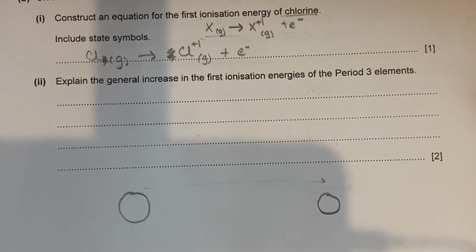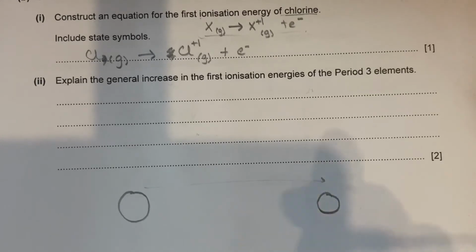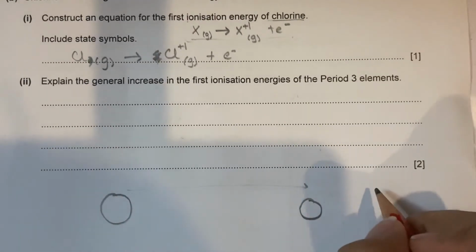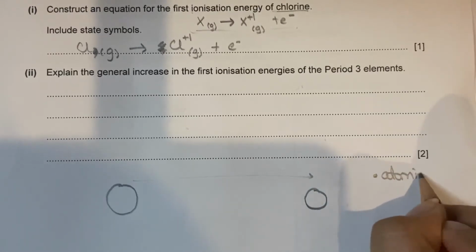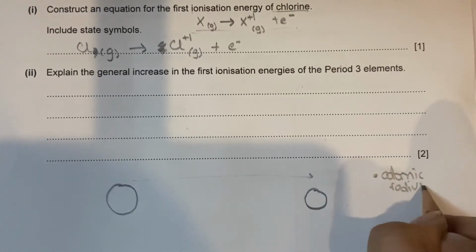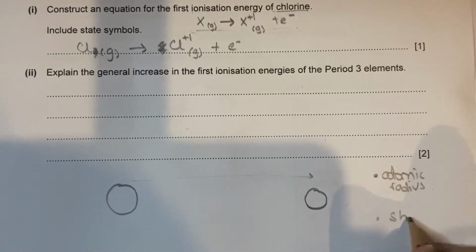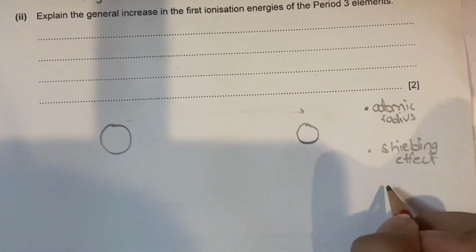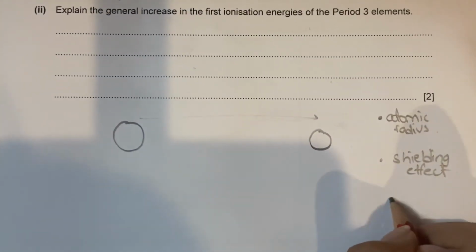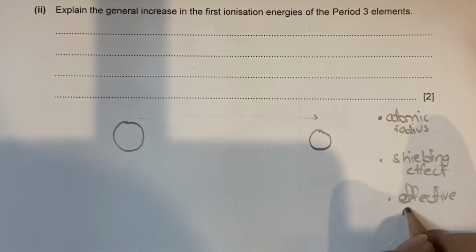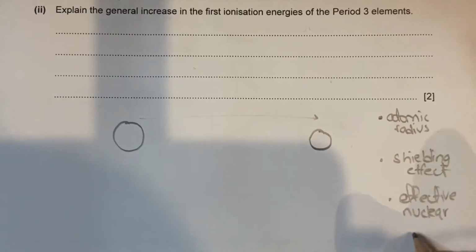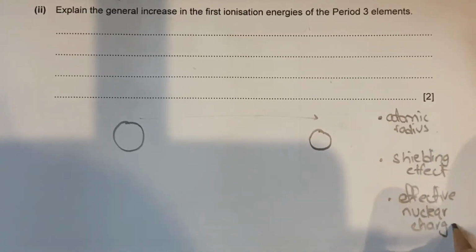So basically, firstly, ionization energy depends on atomic radius, shielding effect, and effective nuclear charge. Alright.